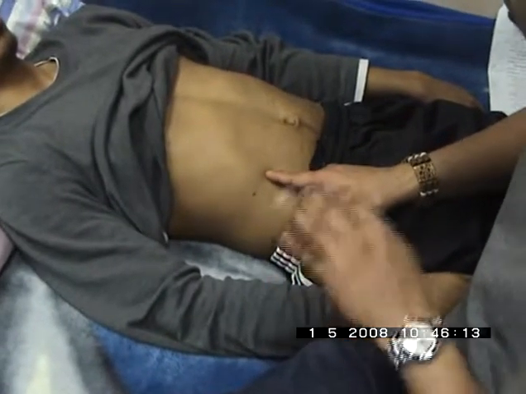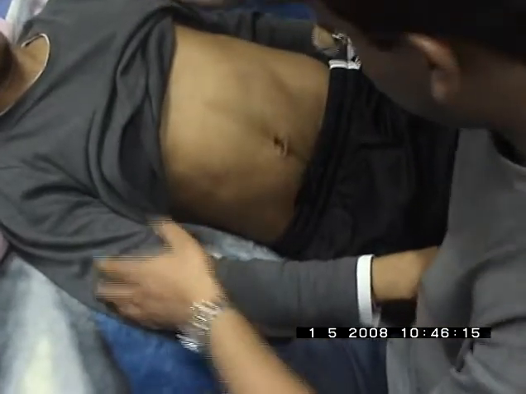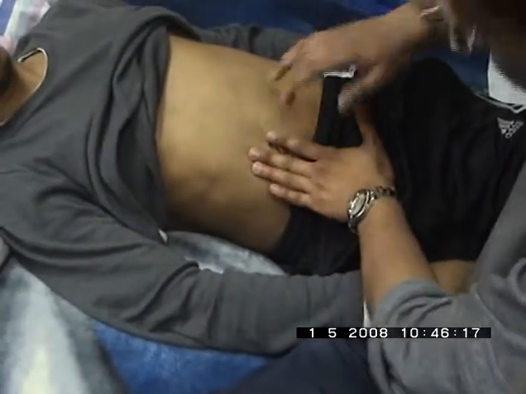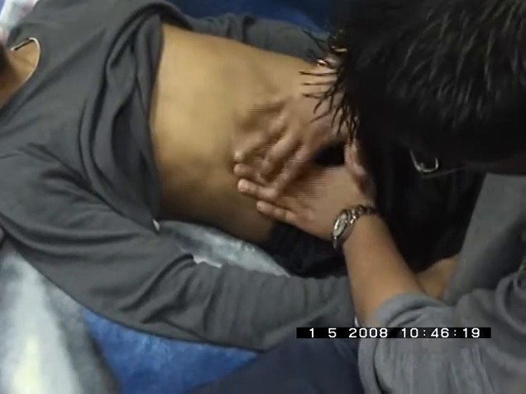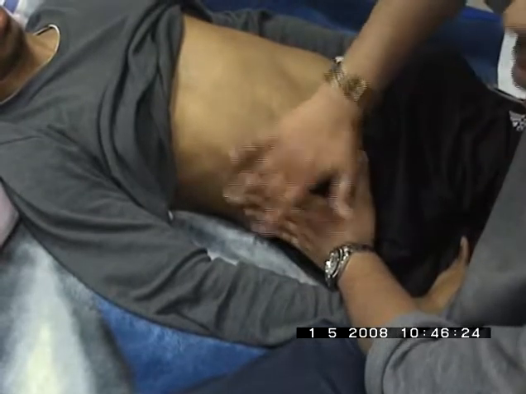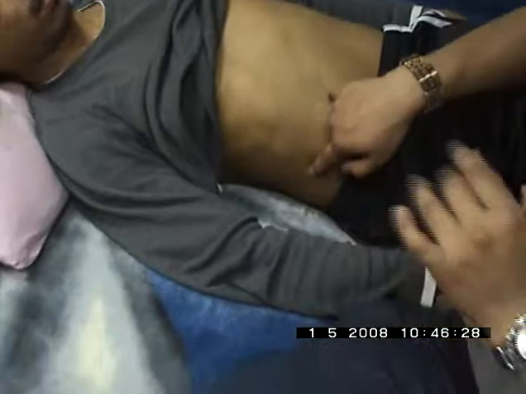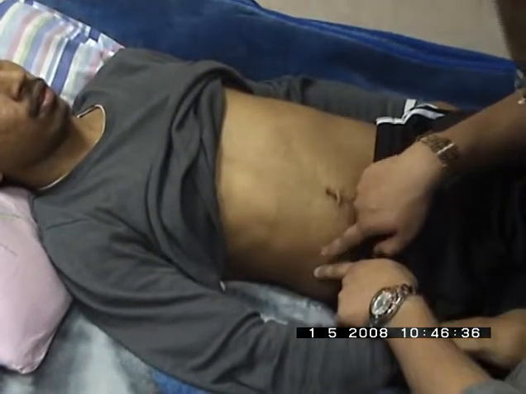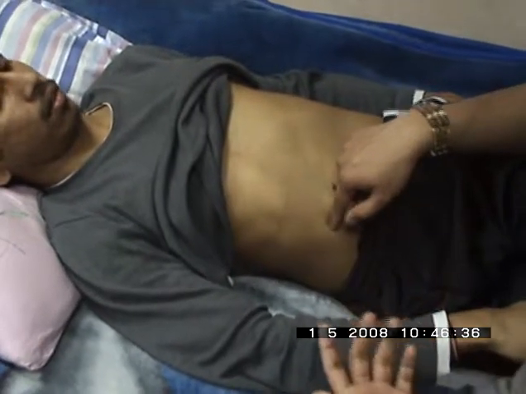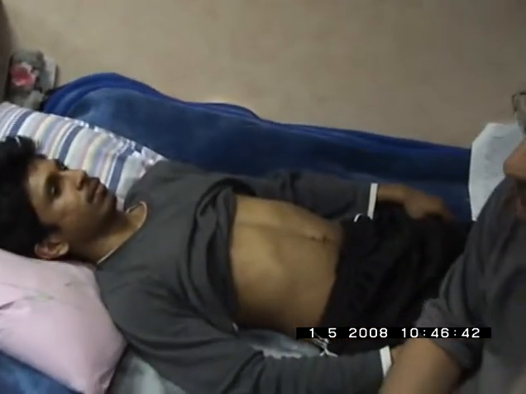Next, to reconfirm it, you ask the patient to turn laterally, and then you percuss again. It was at the same point. If it's the same point, there's no fluid, no ascites. But if there's a difference, then there's some fluid in the body. Understood?